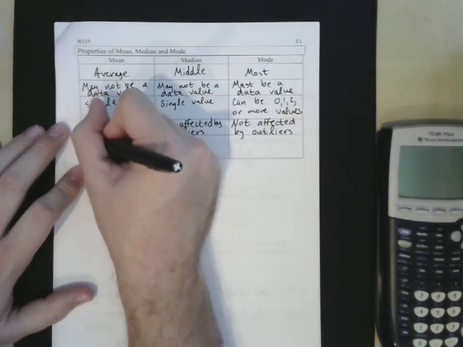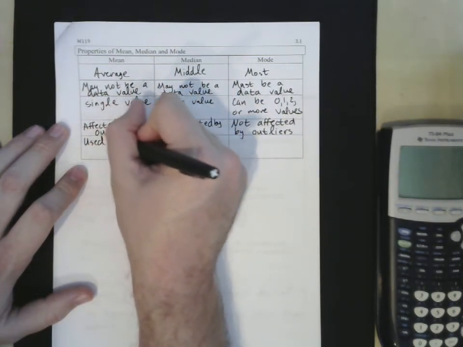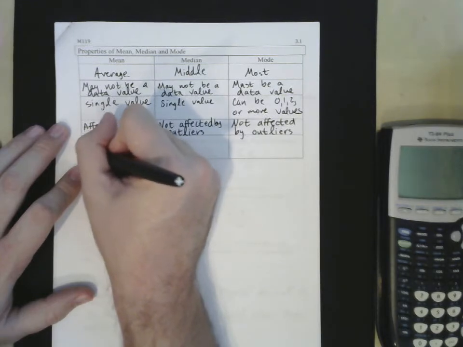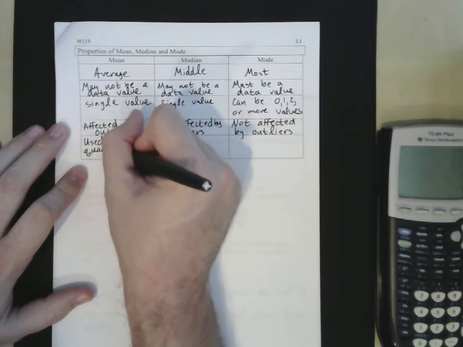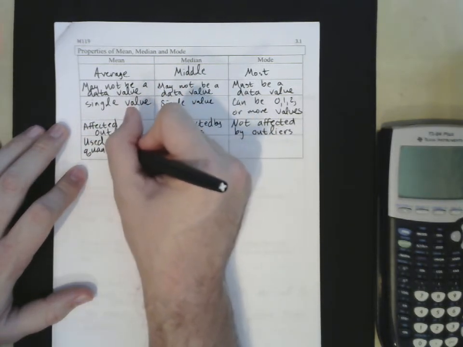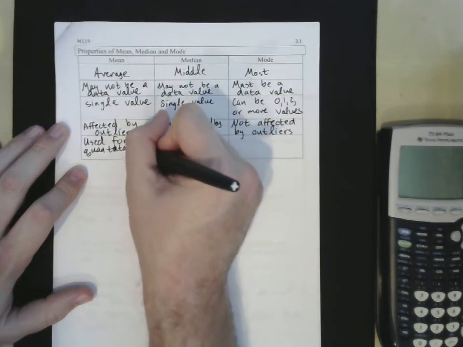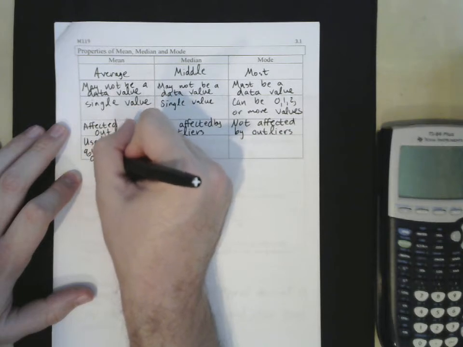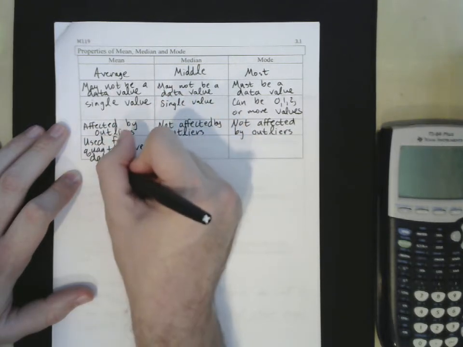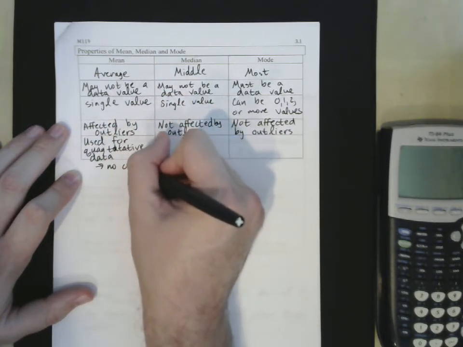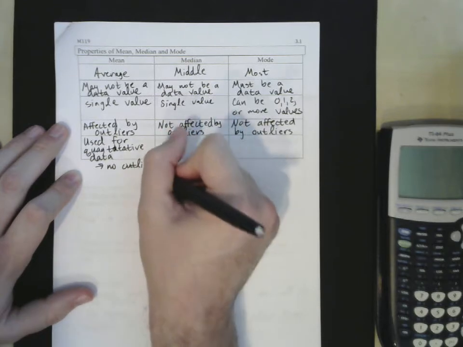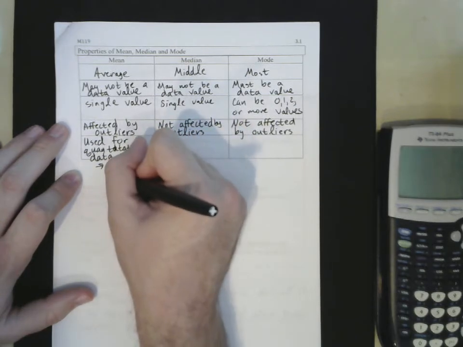The mean, as we've talked about, is used for quantitative data. Man, I cannot spell quantitative today. Preferably no outliers. This is hopefully or preferably.